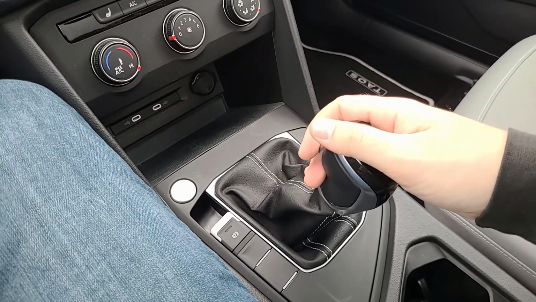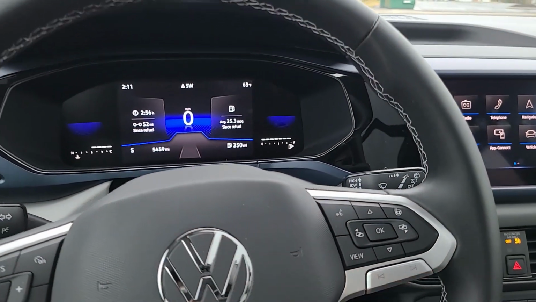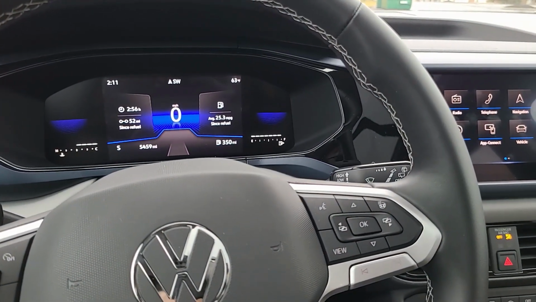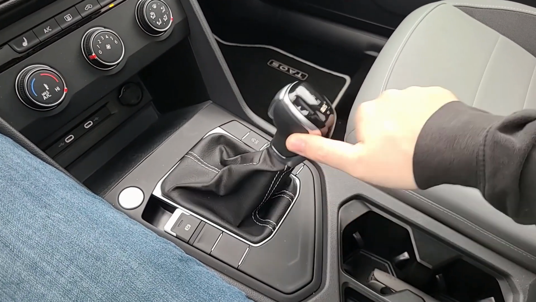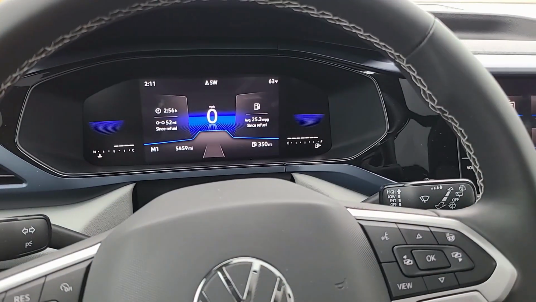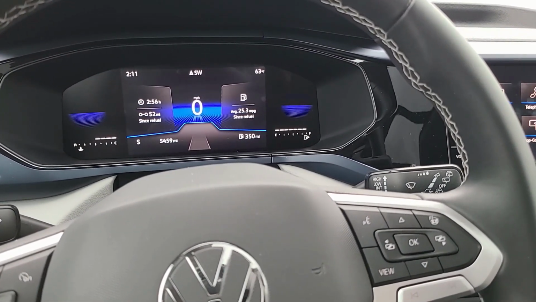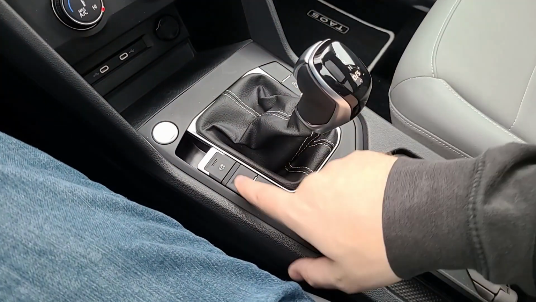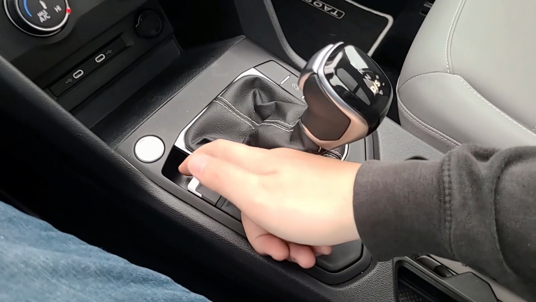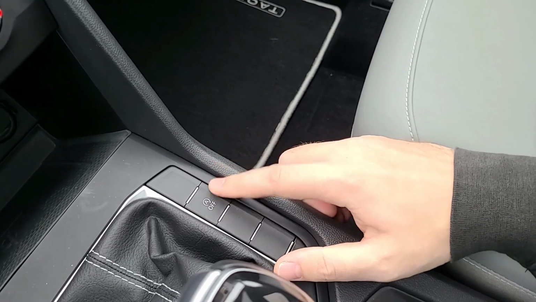Once you go in drive, you can pull it back again and you're in sport mode, illuminated by the S. Pull it back, D. Pull it back again, S. You also are able to drive in a manual mode. Knock it over to the right, and up top you will see M1 displayed. Simply knock it back over and you can be in drive or S, whatever the last gear or option it was in. To the left of that, you've got a parking brake latch. And to the right, you have the auto start stop button off.